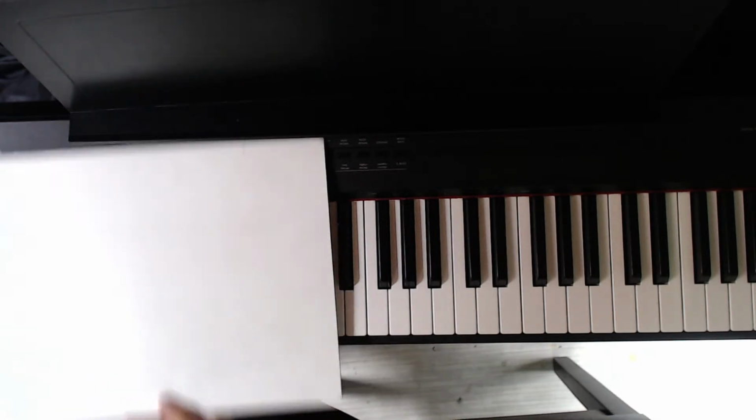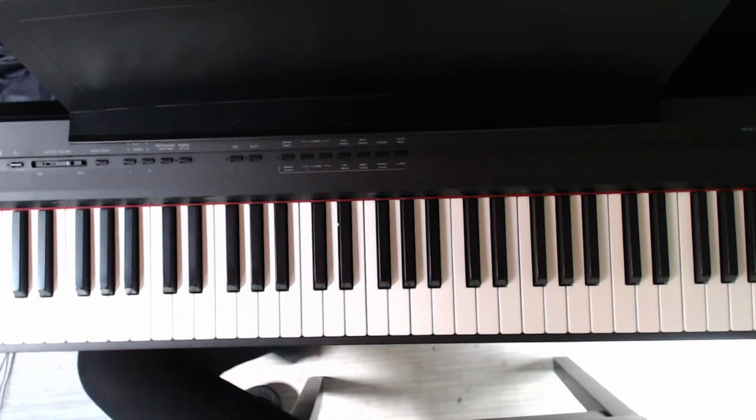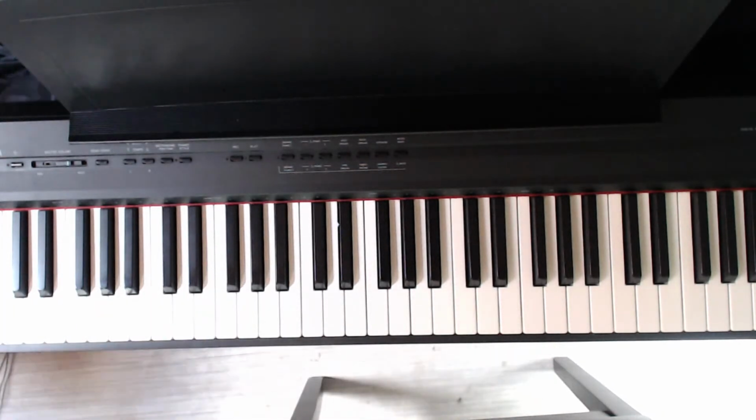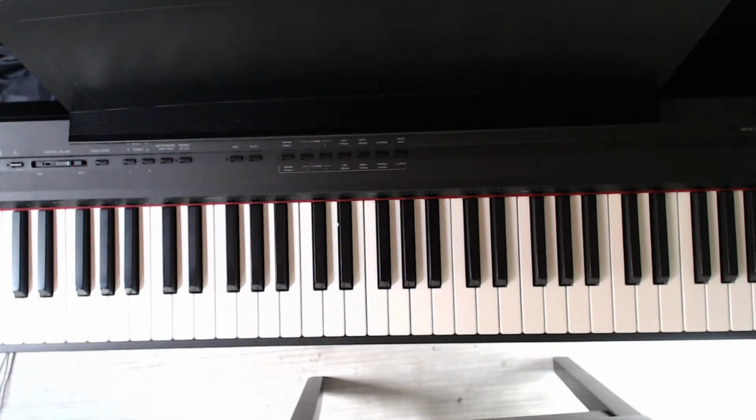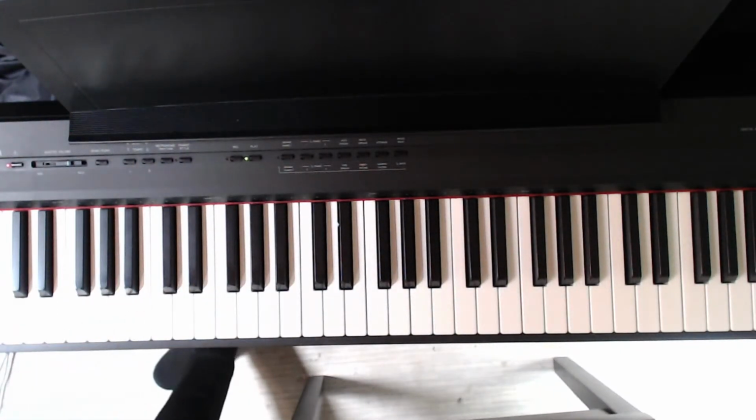The first thing I do in these lessons... Oh! My keyboard didn't have any power. That wasn't going to work.